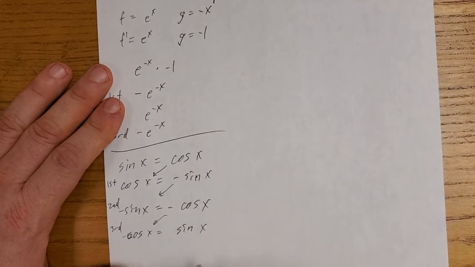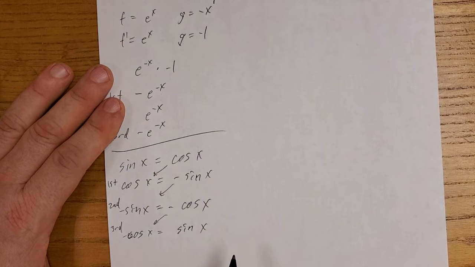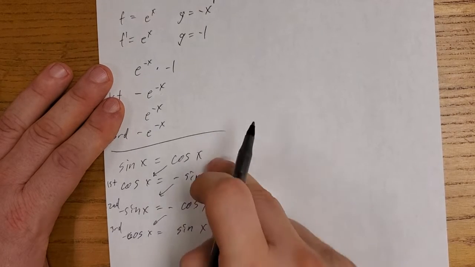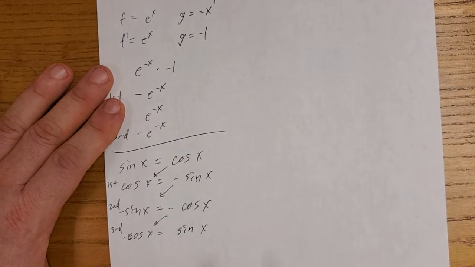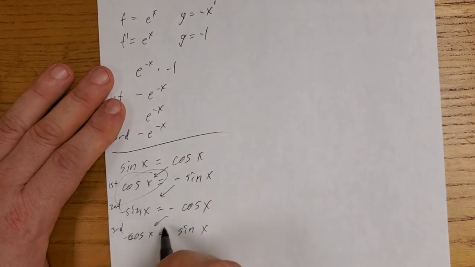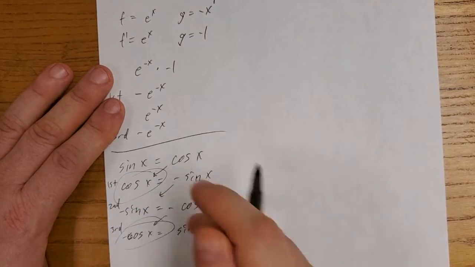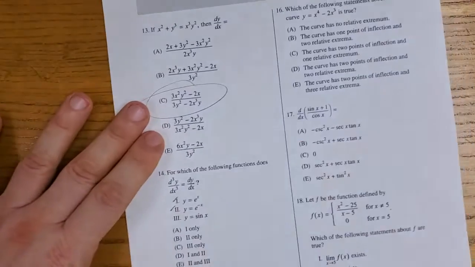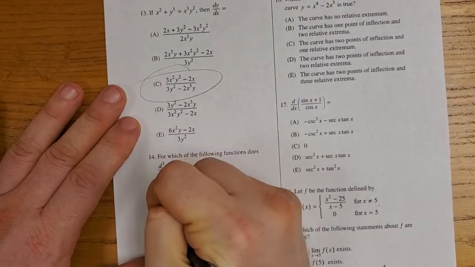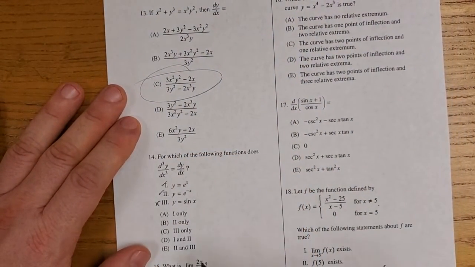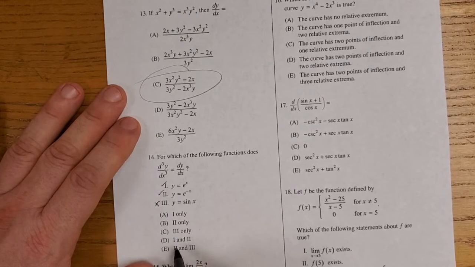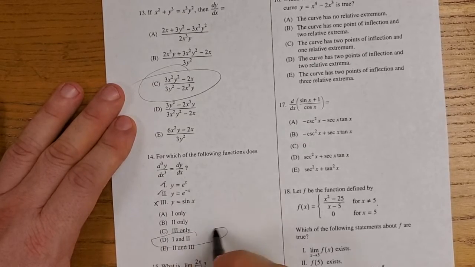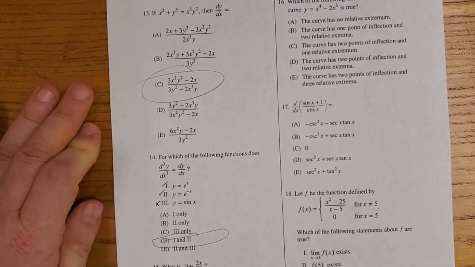If you kept following through, instead of every other derivative, it's every fourth derivative that matches. But just the first derivative and the third derivative, they differ in signs. So for this one, it is not. So 1 and 2 are true, 3 is not true. So the answer is D.